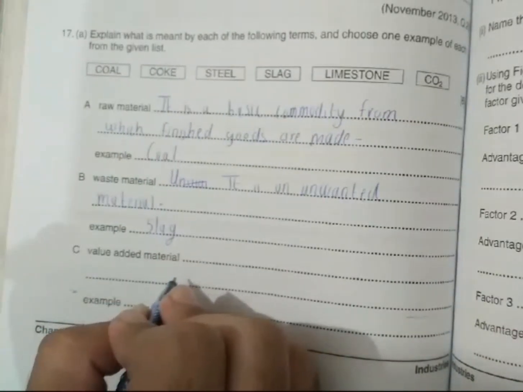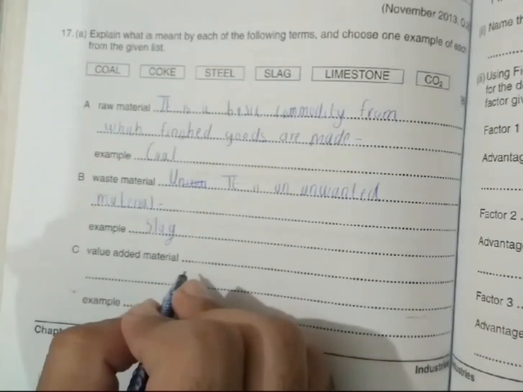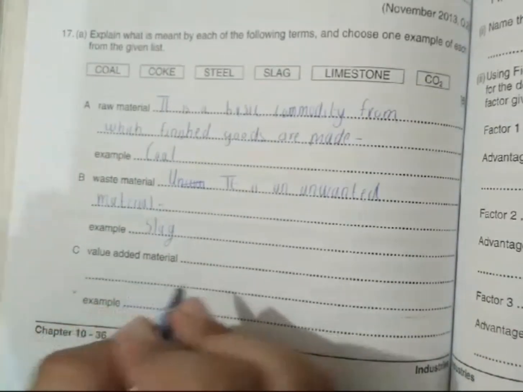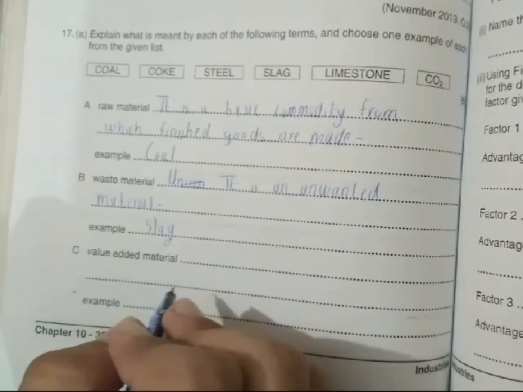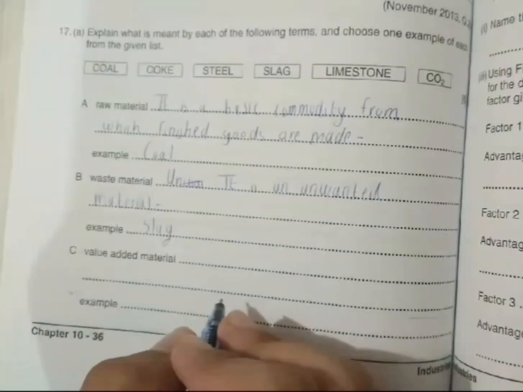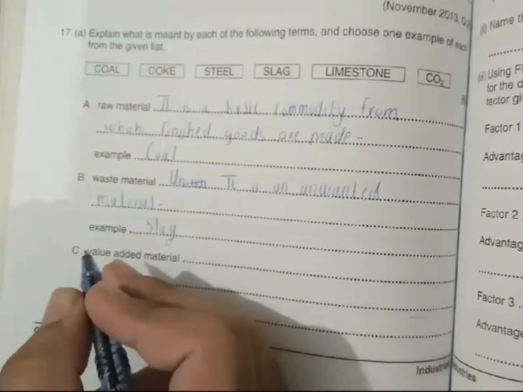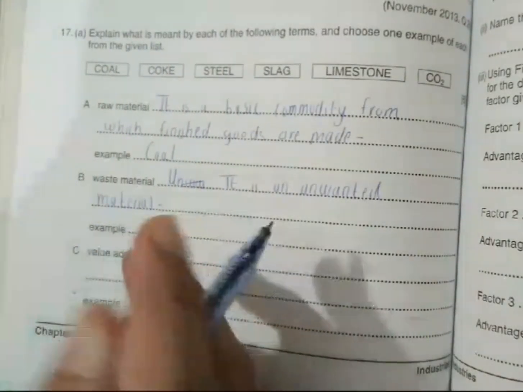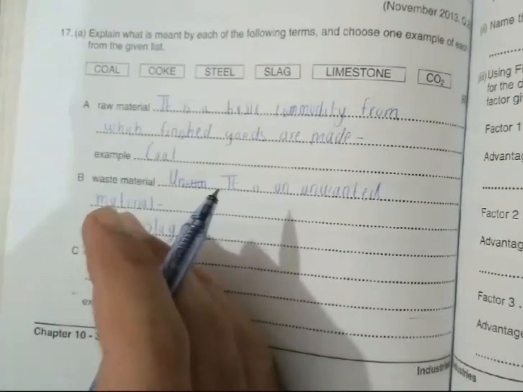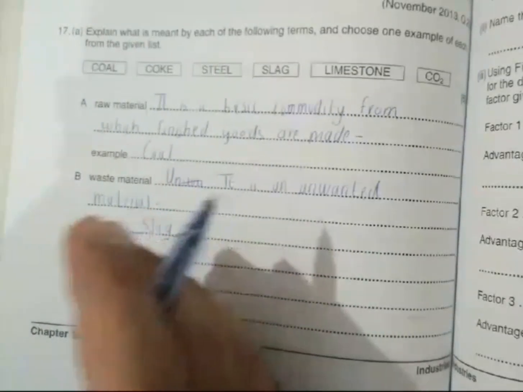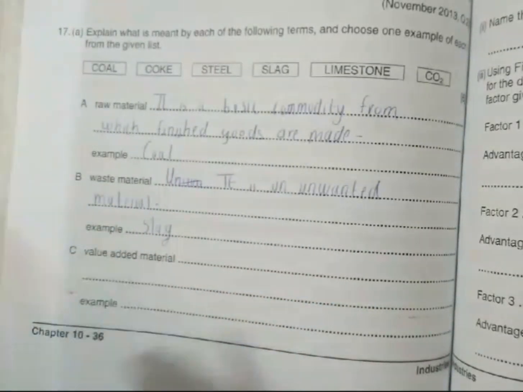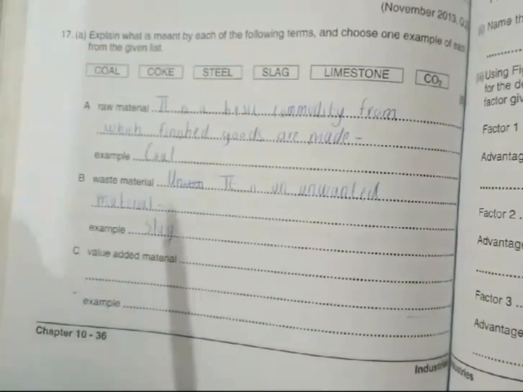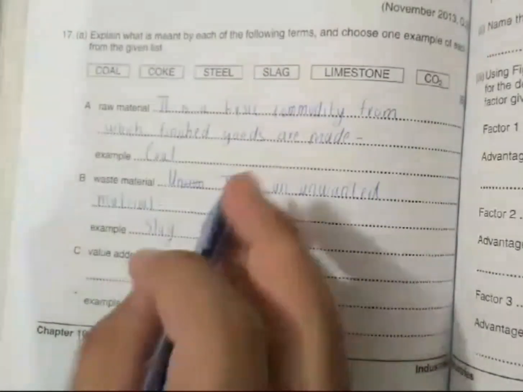Now value added material, you're gonna get a better concept of it when we study trade, because a value added material increases the price of a product because something additional has been added to it. For example, cotton. If a garment has been made, it's more expensive than a cotton yarn because value has been added through further processing of the object.